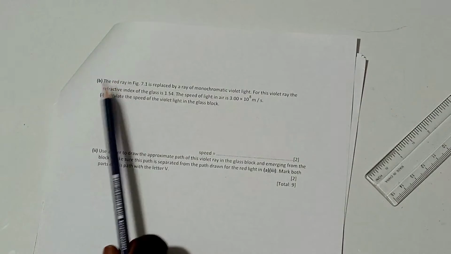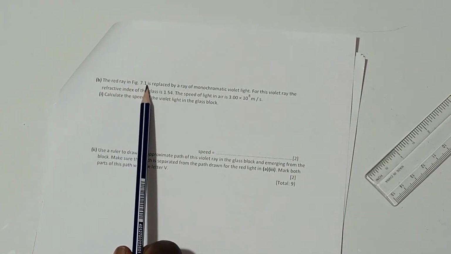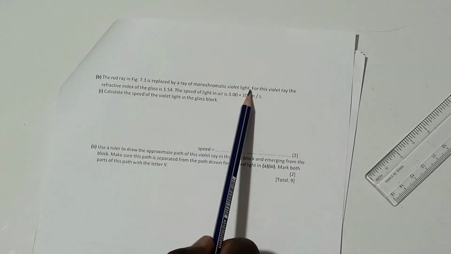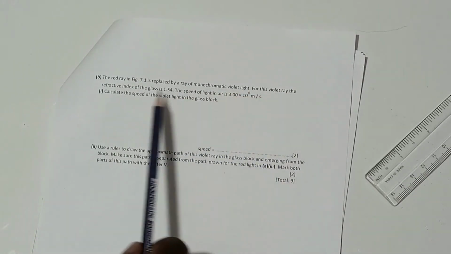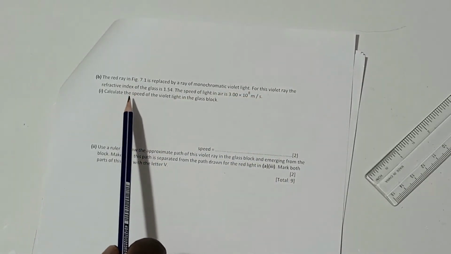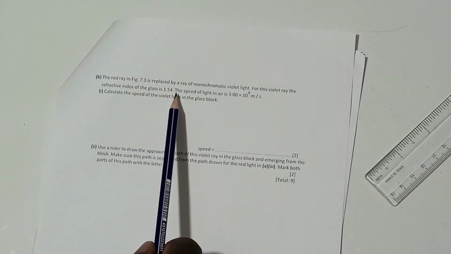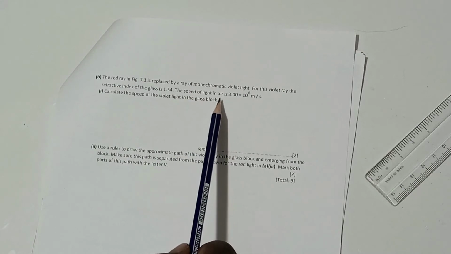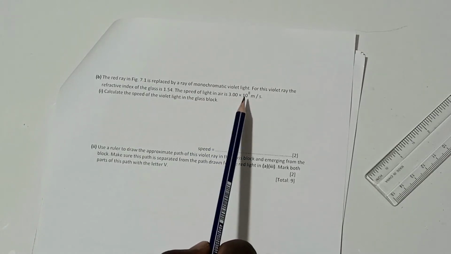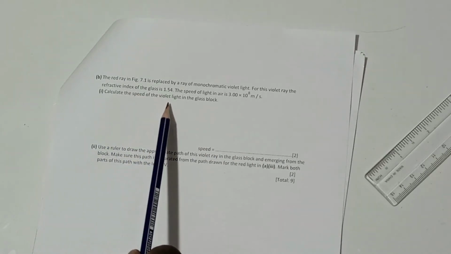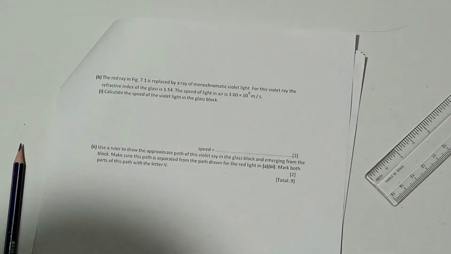Now, the red ray in figure 7.1 is replaced by a ray of monochromatic violet light. For this violet ray, the refractive index of the glass is 1.54. The speed of light in air is 3.00 times 10 power 8 meters per second. Calculate the speed of the violet light in the glass block.